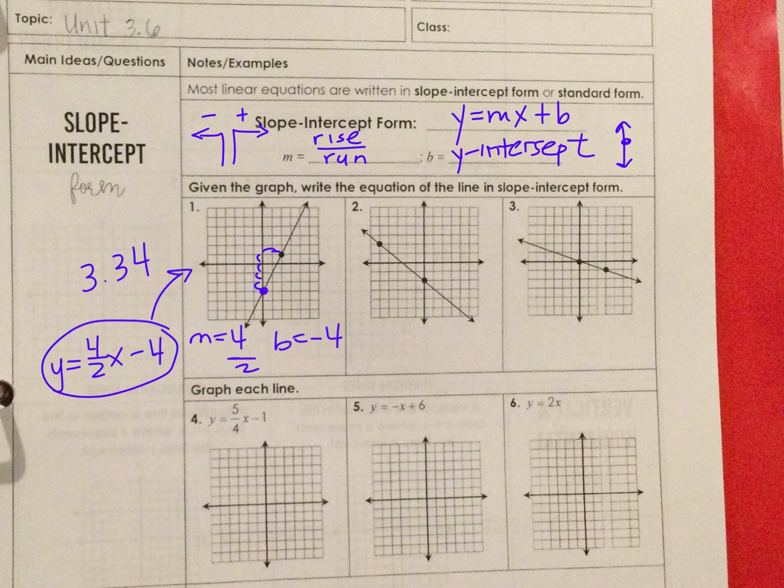Number 2, I need an M. Rise over run. 1, 2, 3, 4. I'm going to rise 4. And I'm running to the left, so I know I'm going to have a negative slope. 1, 2, 3, 4, 5. So I ran 5. I didn't write it, but I did it. Okay, and then my B is where the dot is on the up and down line. That would be at negative 2. So my equation is y equals negative 4 over 5x minus 2. I need you to do number 3, and remember that will have a negative slope.